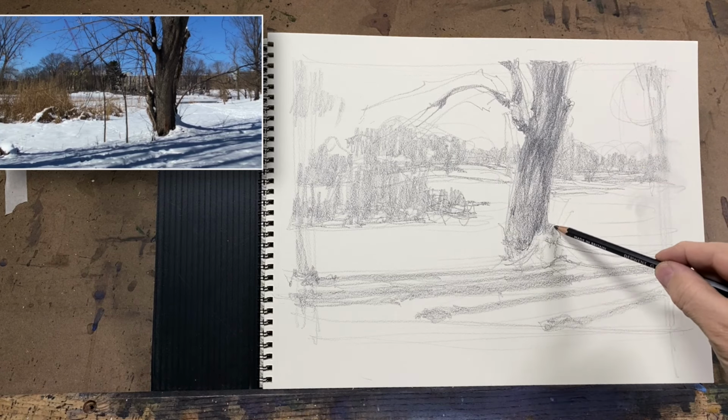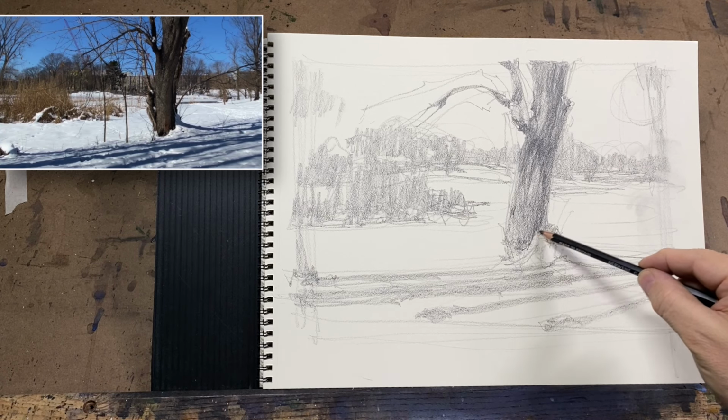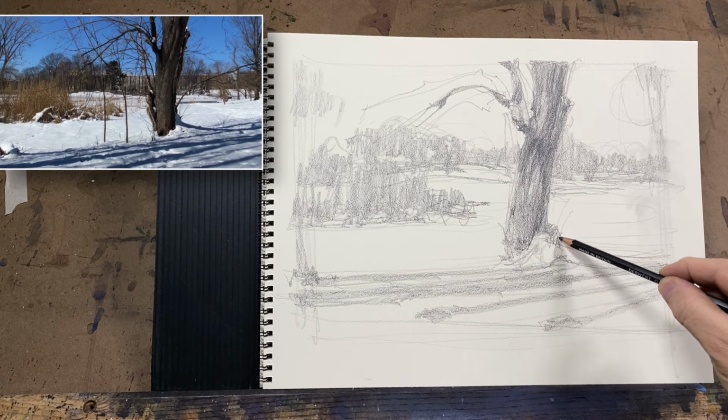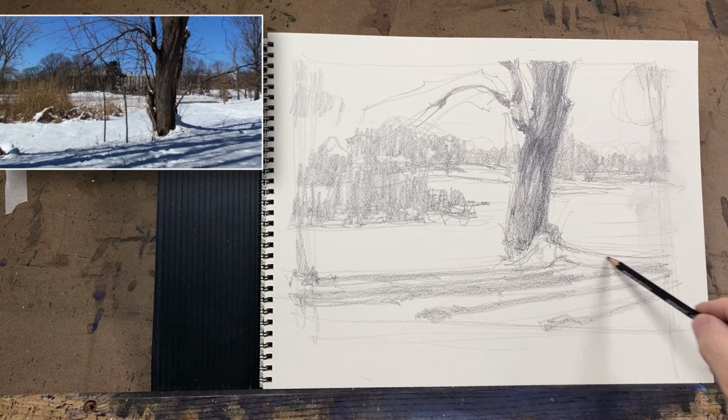Here's that area where we have the snow riding up on the tree, creating a really beautiful edge that transitions into a shadow.